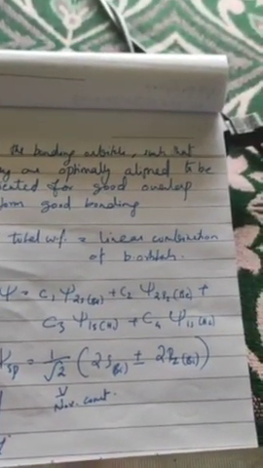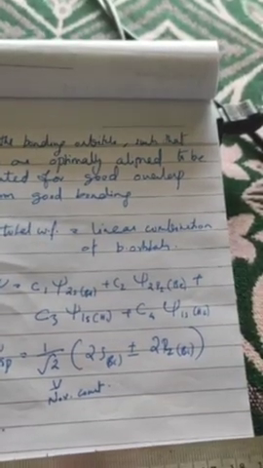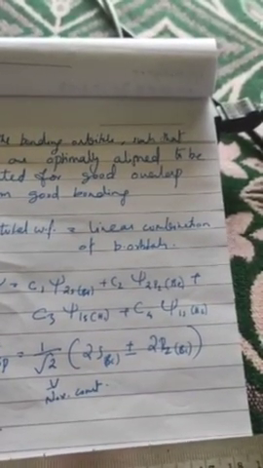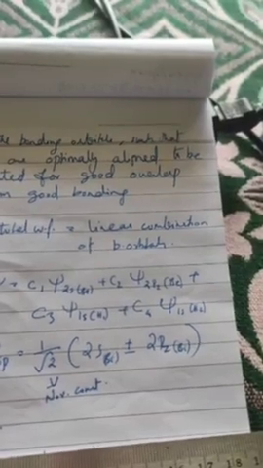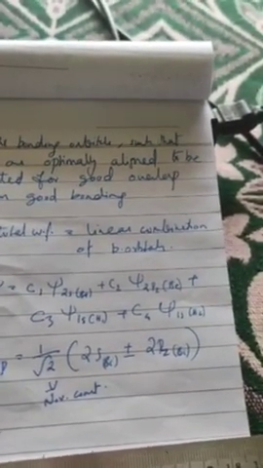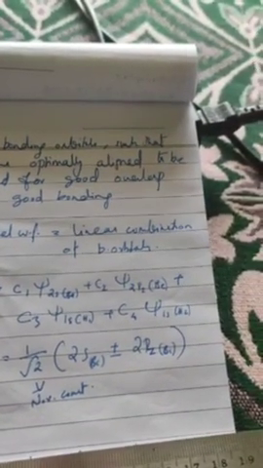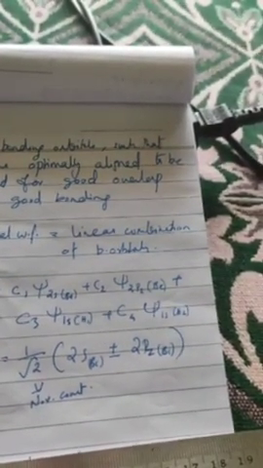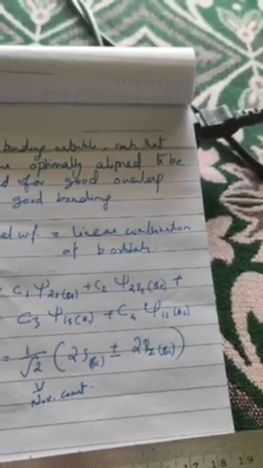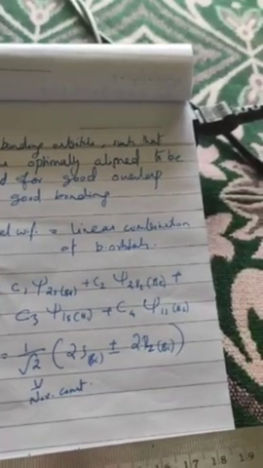So these bonding orbitals, that means the orbitals we have discussed before, the 2s and 2p of beryllium and the 1s of hydrogen, are optimally aligned and oriented for good overlap to form a good bonding. Then only are we able to say that a good covalent bonding is obtained.